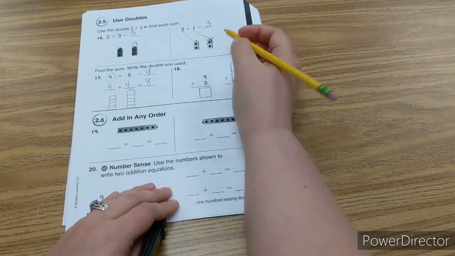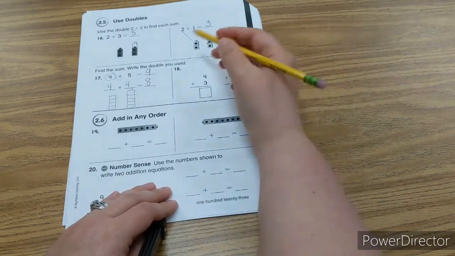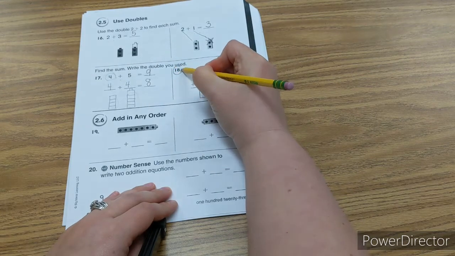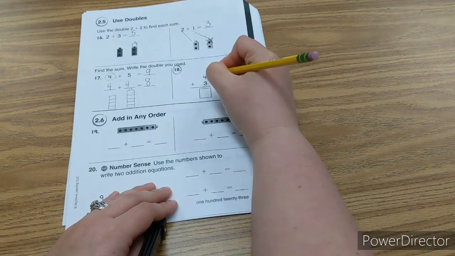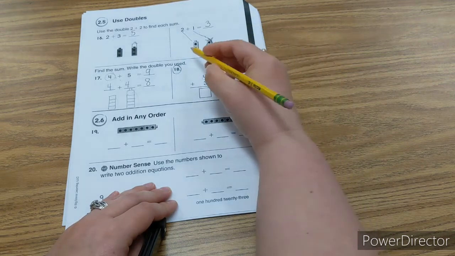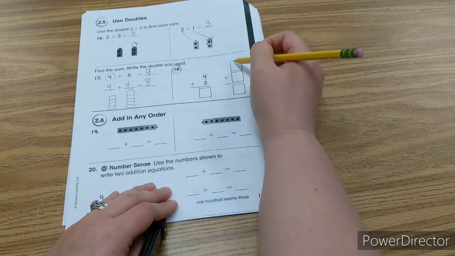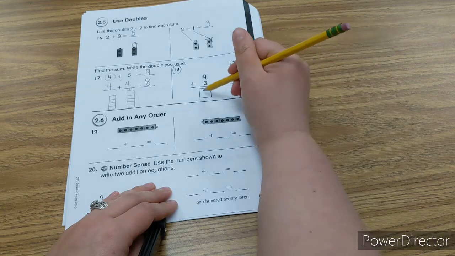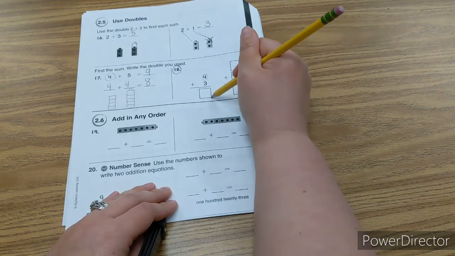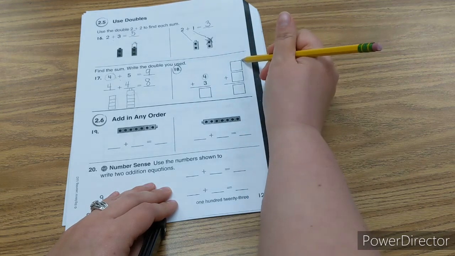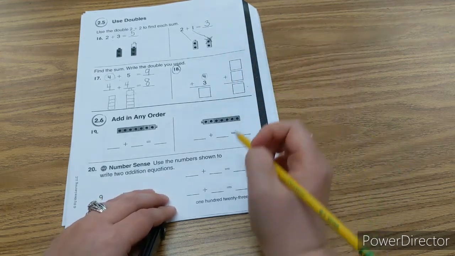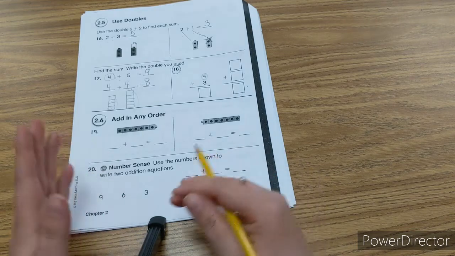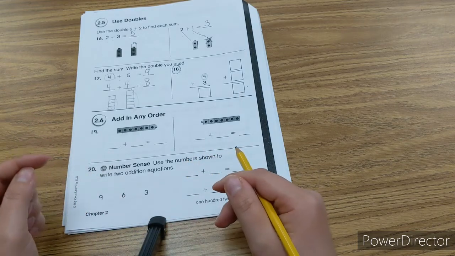Now I'm going to allow you to do this one. Okay? So your double is still going to be 4 and 4. Go ahead and draw your picture and figure out what goes here. What's going to be your whole here and what's going to be your 2 parts and your whole here. Okay? Push play or pause it now and then push play whenever you're ready to begin again.